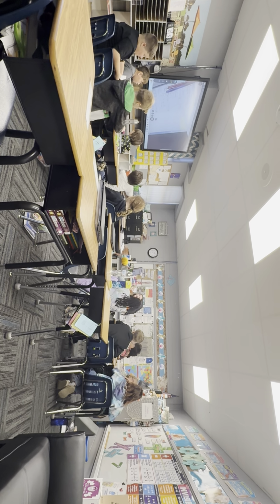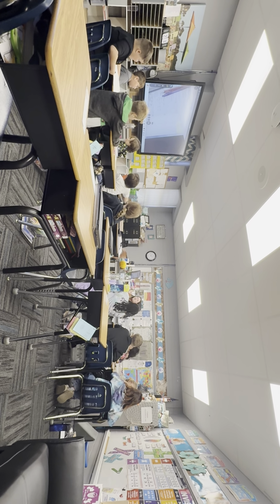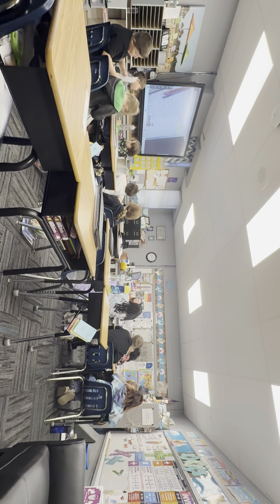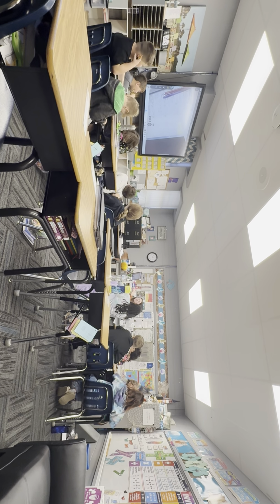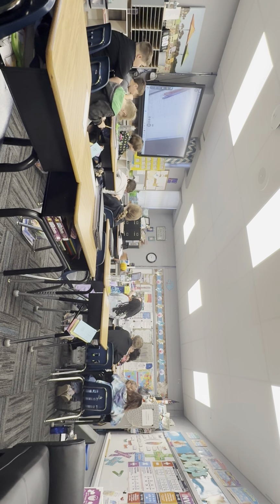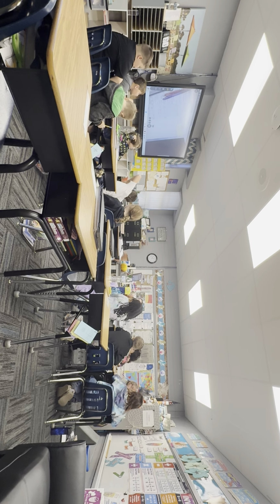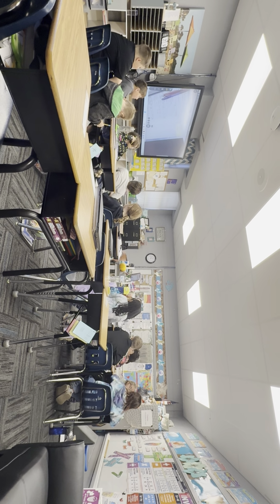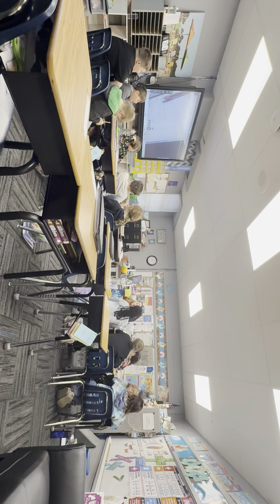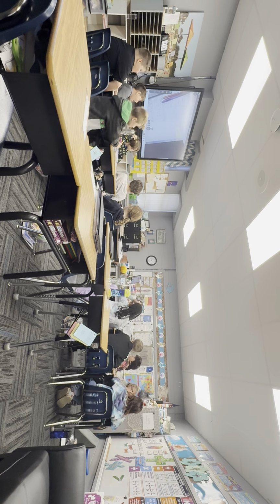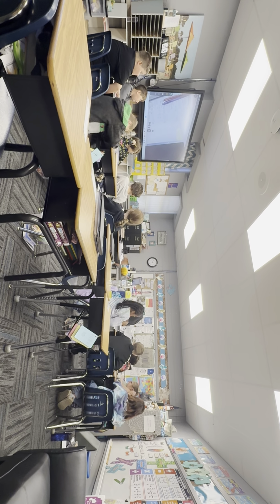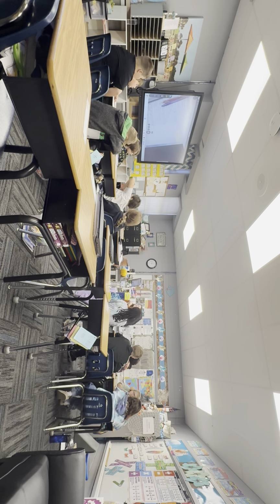Okay. Our exponents. We know that, say we have 10 to the power of 3. That power, that number, that's our exponent, means we are going to multiply that number by itself however many times our exponent is. Okay? So 10 to the power of 3 is 10 times 10 times 10. That's how we do our exponents in that problem, and then we work out the rest.